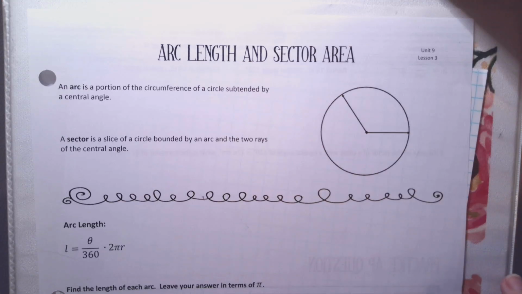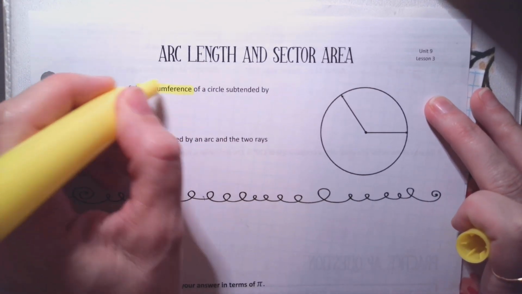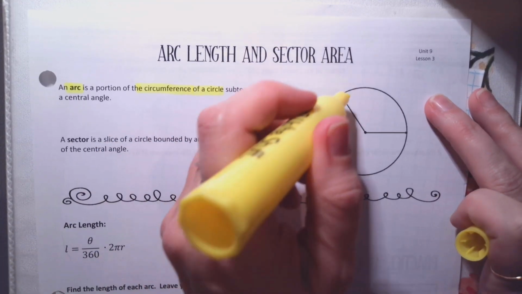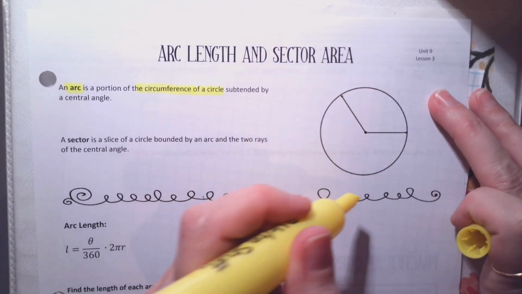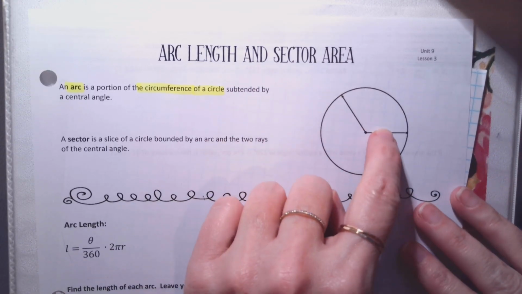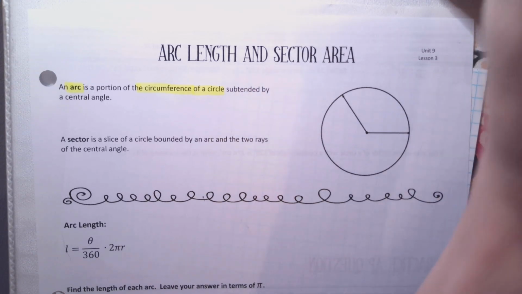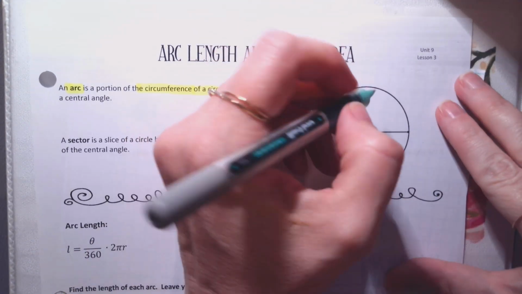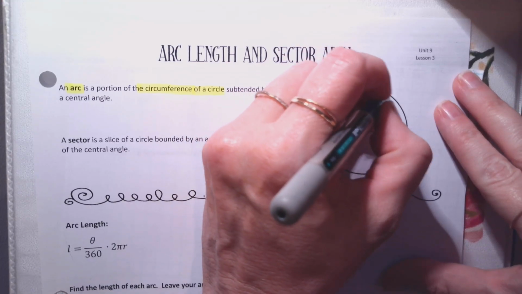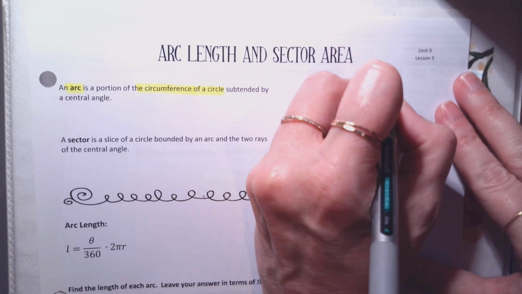Just going over some vocab words first, starting with what an arc is. An arc is a part of the circumference of a circle. And remember, the circumference is actually the outside of the circle. And that arc is subtended, aka made up of the central angle here. So if we were to label that on our little graph over here, this part of it would be considered an arc. Basically the outside length is an arc.